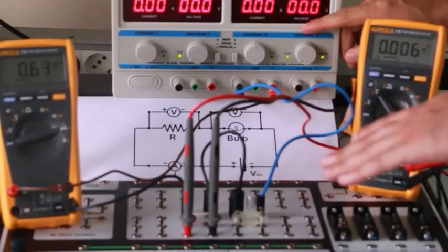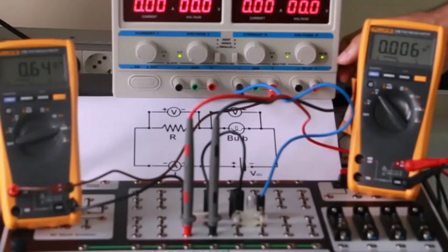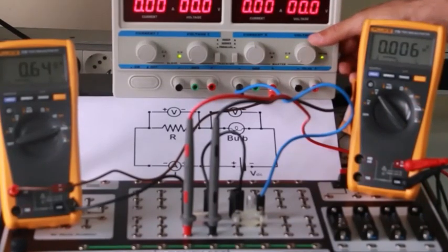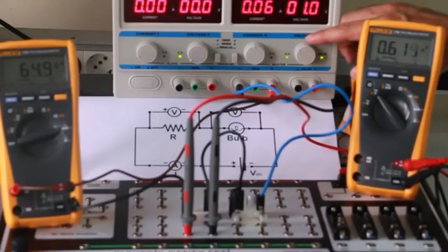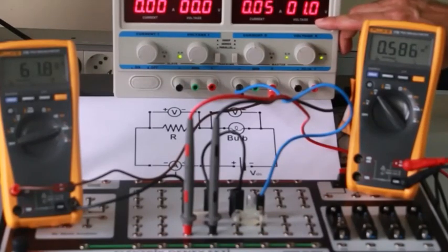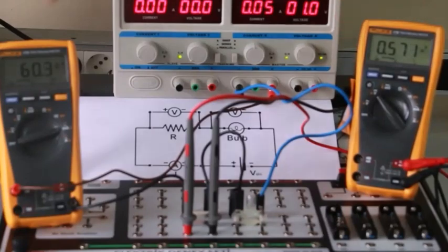After completing the circuit, I will apply 1 volt terminal voltage to the circuit by adjusting this button. Yes, now it's 1 volt, and let me show you the current and voltage values.